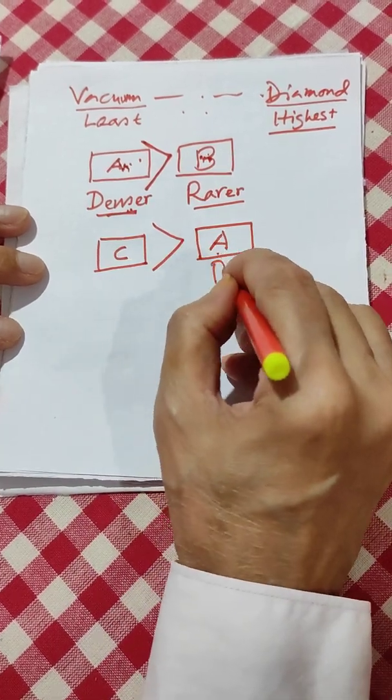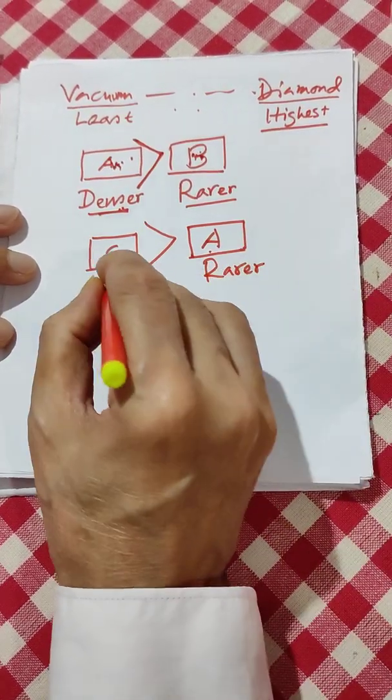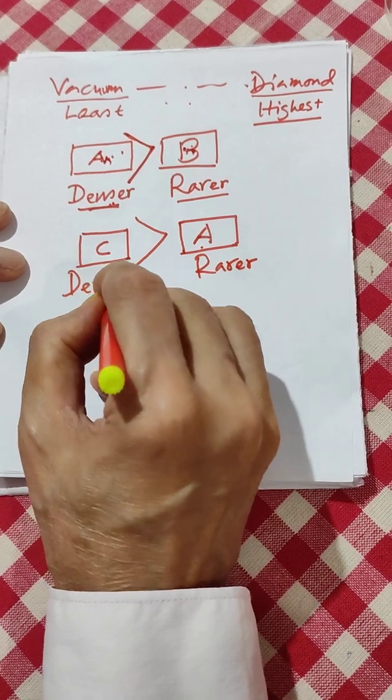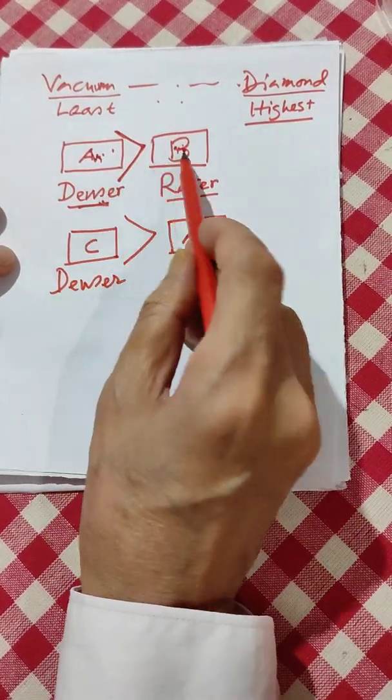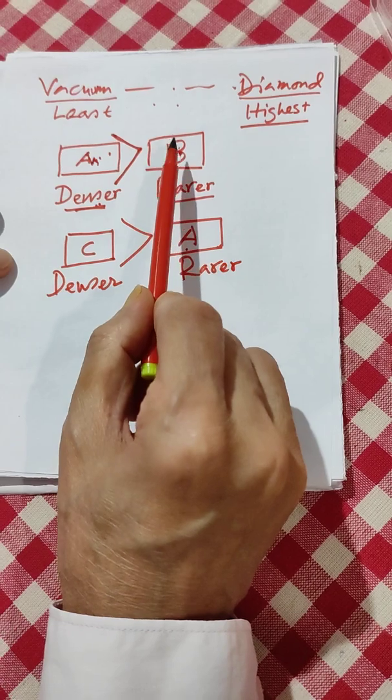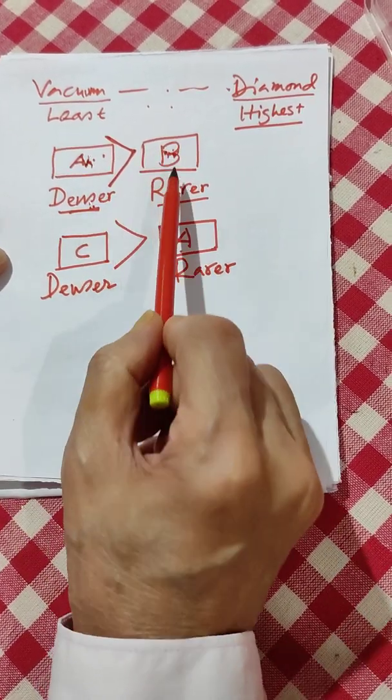Then A will be rarer and C will be denser. You followed? In this case, optical density of A is greater than optical density of B. Therefore, A is denser, B is rarer.